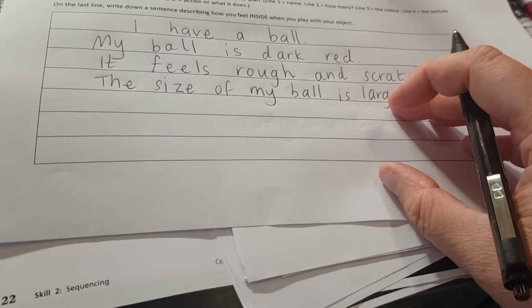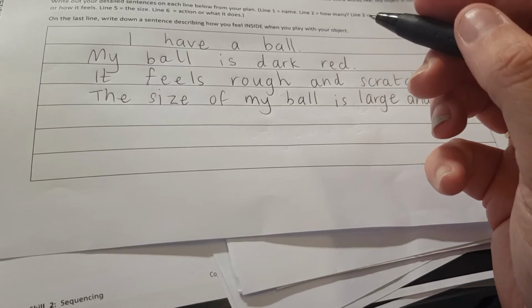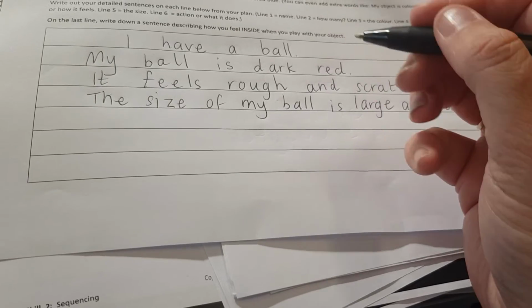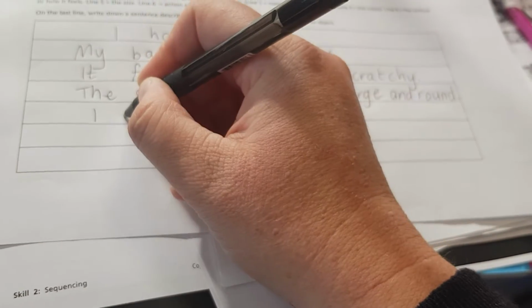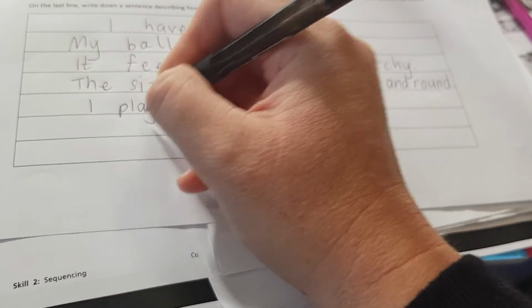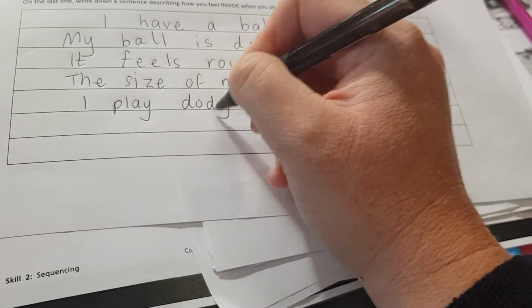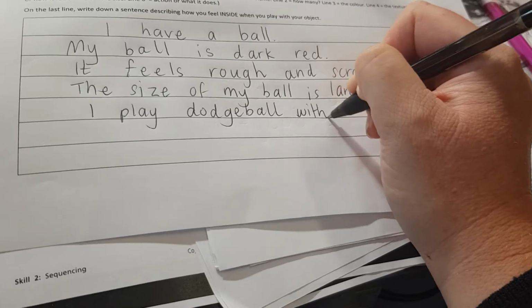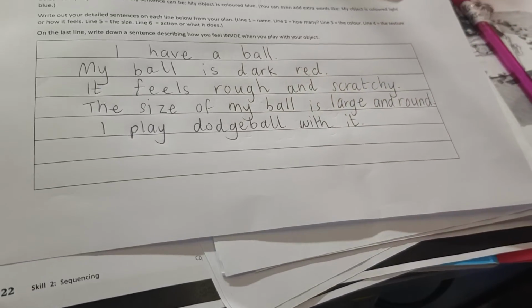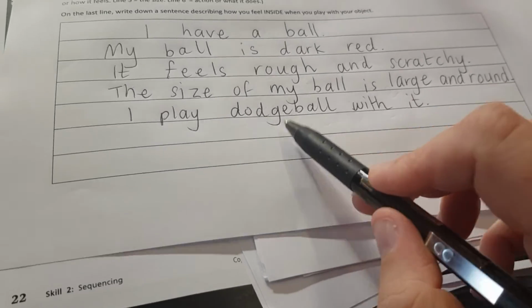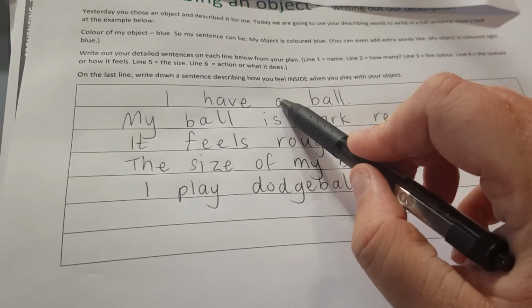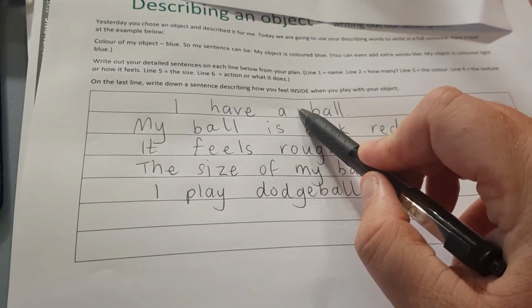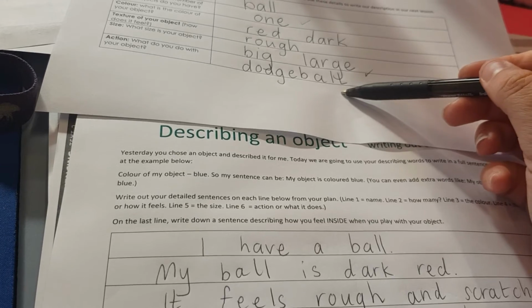Okay, the next thing it says is, what do I do with it? Up there on my plan it said dodgeball, so I'm going to write, I play dodgeball with it. Now, why I've written the word it is we know what we're talking about. We're talking about my ball. Now, I think I know why I've got an extra line. It's because I could have put the title up there, so you could probably do that better than me.